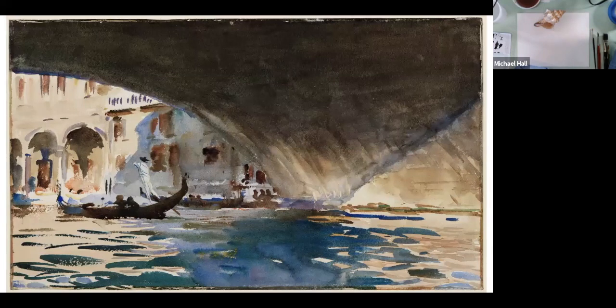He went to Venice a lot, so you'll see a lot of paintings of Venice. You'll see a lot of people painting Venice, even today. A lot of watercolorists go out there and try to recapture this moment here. These are travel sketches, so they're very quick.